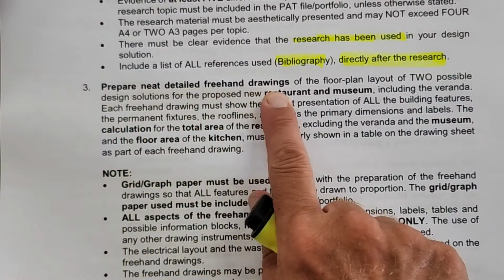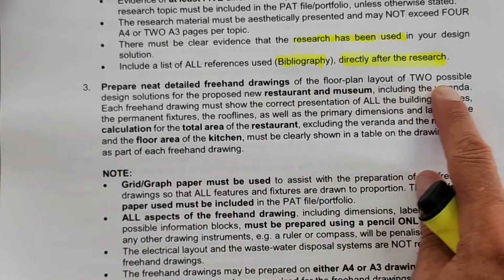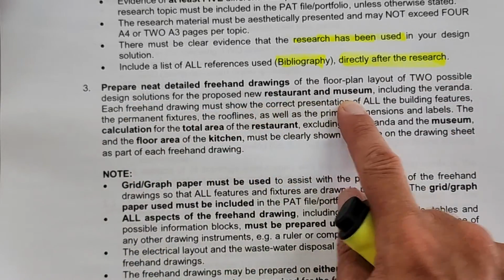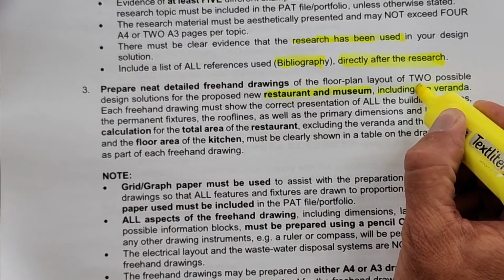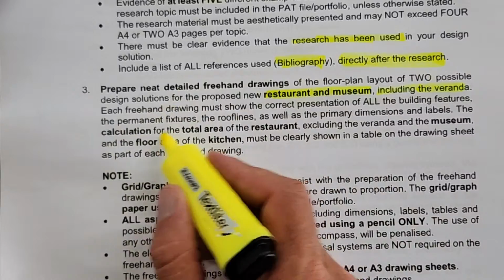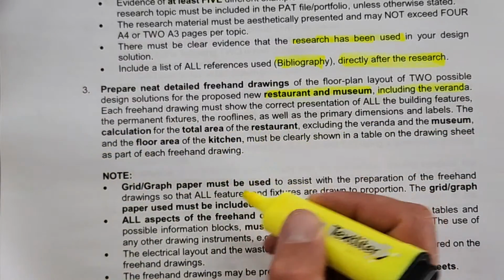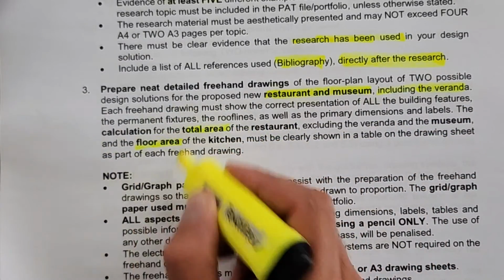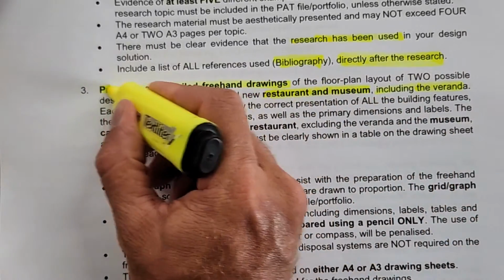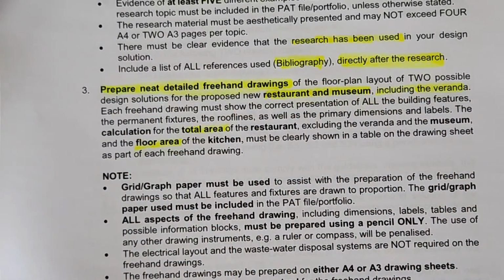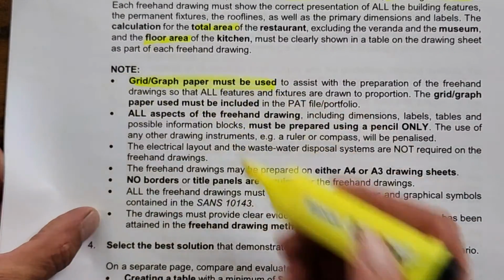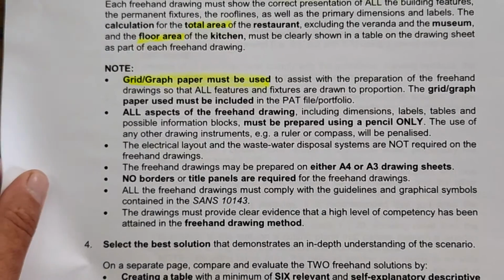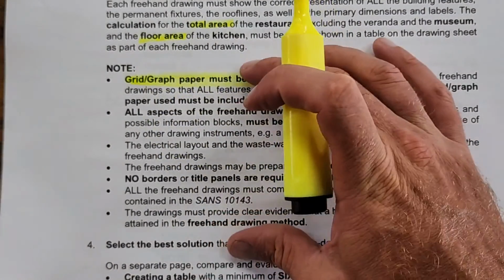Then we're going to do neat freehand detailed drawings of the floor plan and layout of 2 possible design solutions for the new restaurant and museum. So you have to include here both of them in each drawing, including the veranda. Okay? And then there's a couple of other parts here, calculations of floor areas, etc., that also need to be indicated. But it's got to be 2 different pages on A3. All right. And then you have to use grid graph paper. We'll look at that also in future. All right. And yeah, these are just some of the notes that you have to comply with when you get to the actual freehand drawings.